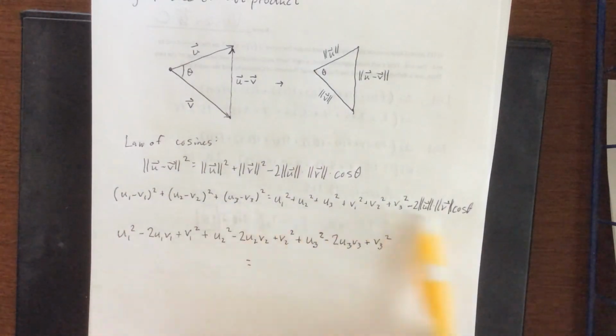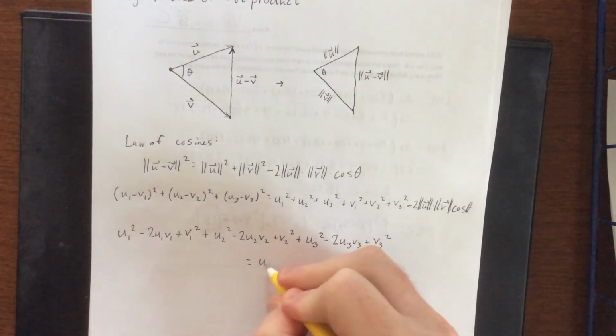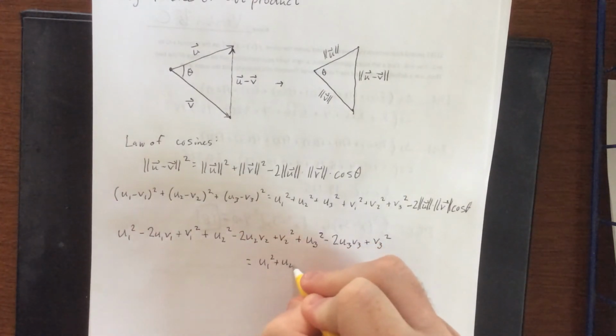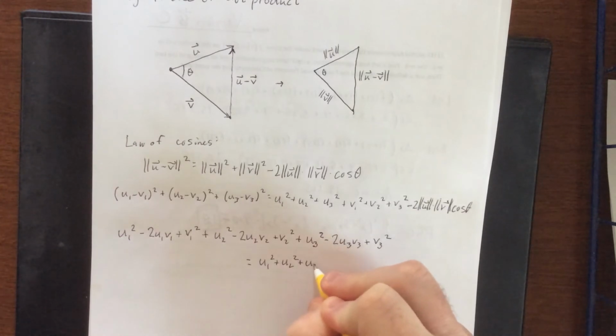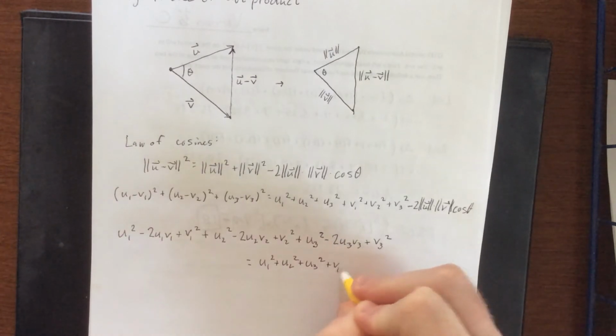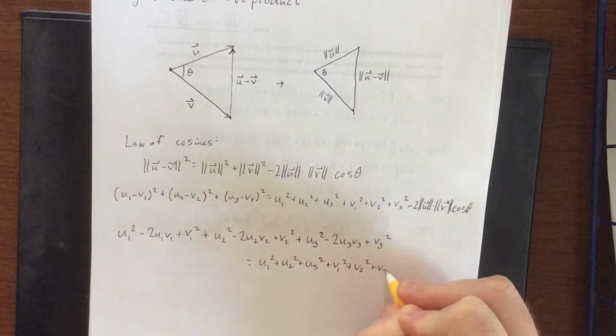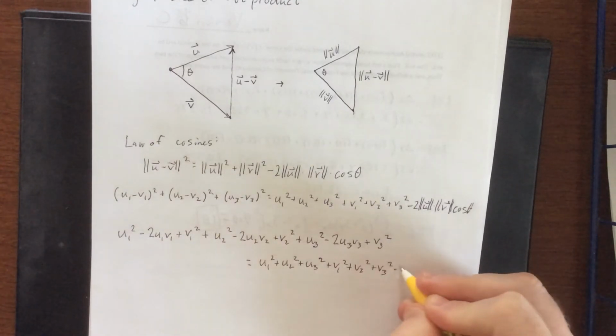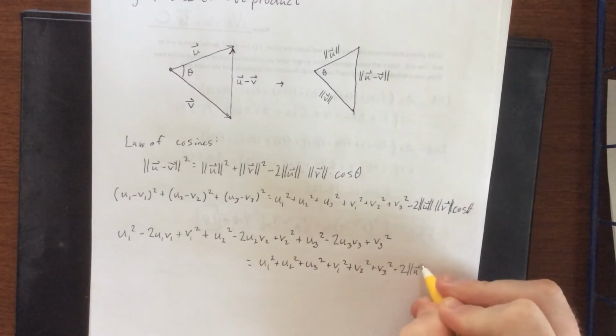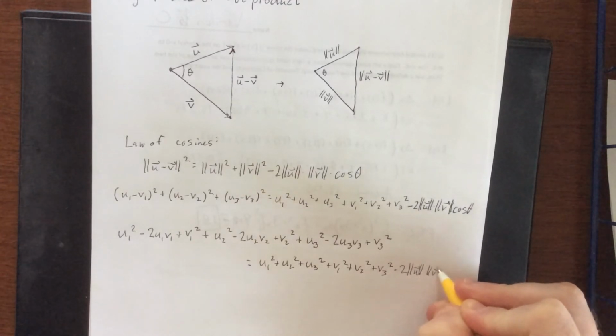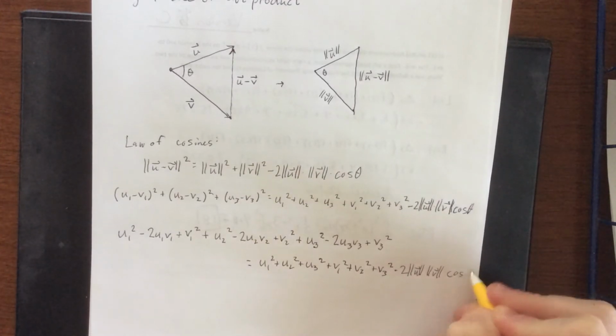And this is going to be equal to what we still have on the right hand side. This is u1 squared plus u2 squared plus u3 squared plus v1 squared plus v2 squared plus v3 squared minus 2 times the magnitude of u times the magnitude of v times the cosine of the angle in between them.